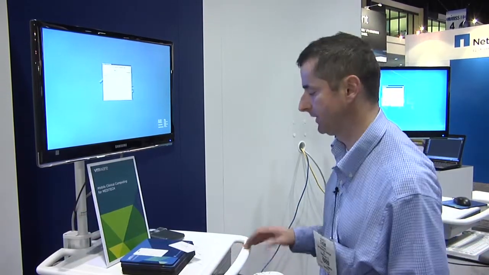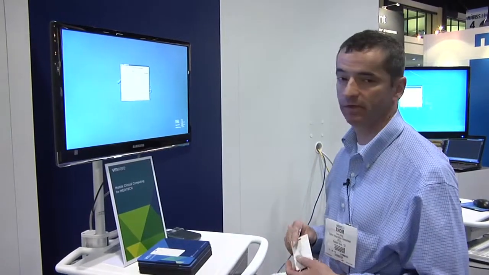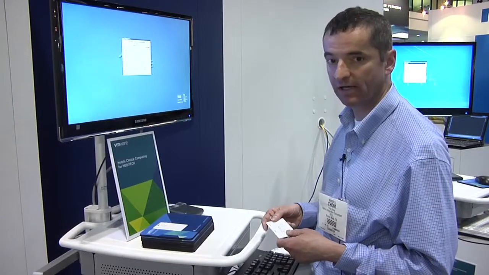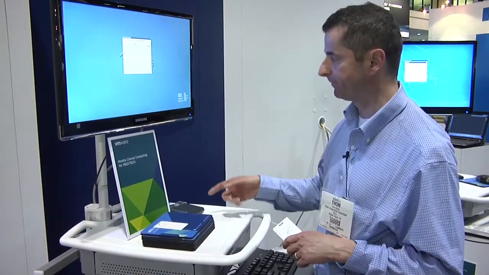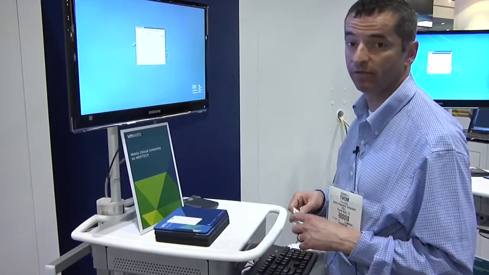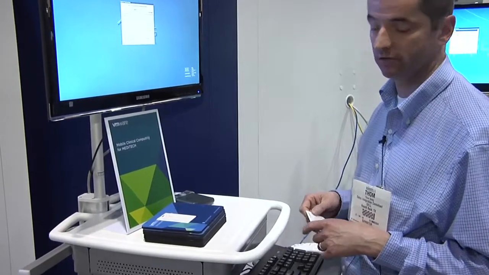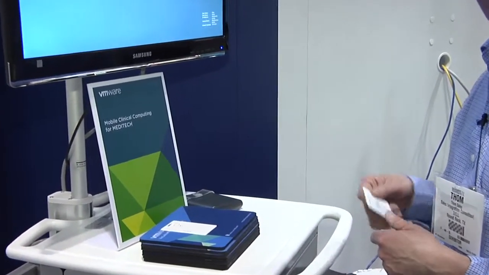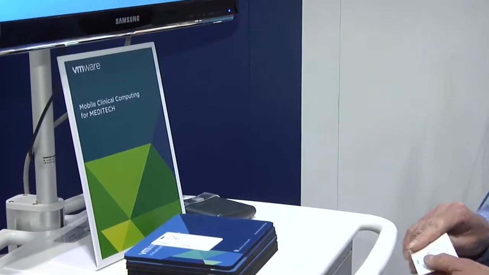My name is Tom Daly, and I'm going to be demonstrating signing on as a doctor and a nurse using VMview on Meditech 6.0. Right now I'm going to sign in using a proximity badge as a nurse. The proximity badge is tied in with Imprivata software, and it's a single sign-on solution. So the badge is going to log me into the Active Directory domain. It's also going to log me into my application without me having to put in credentials.